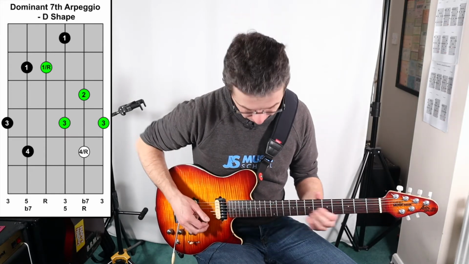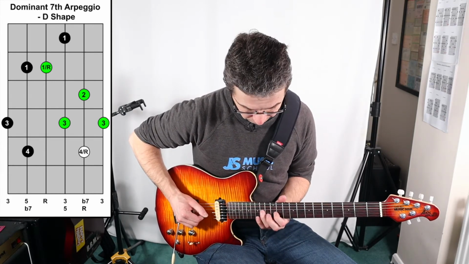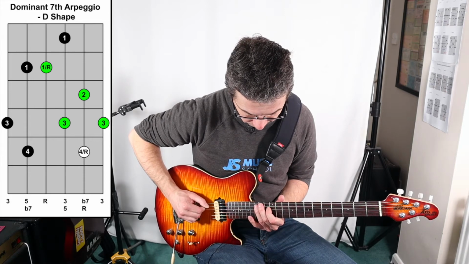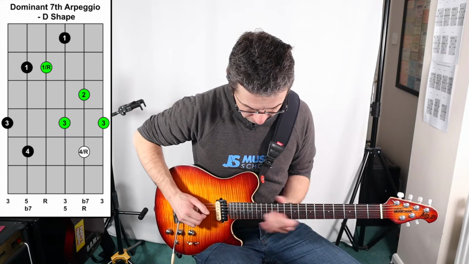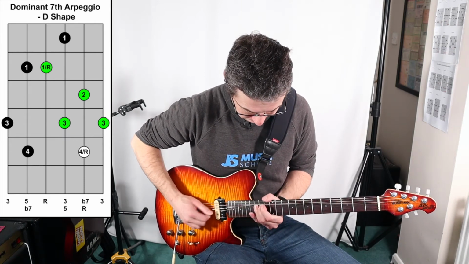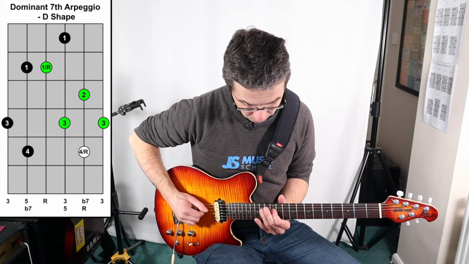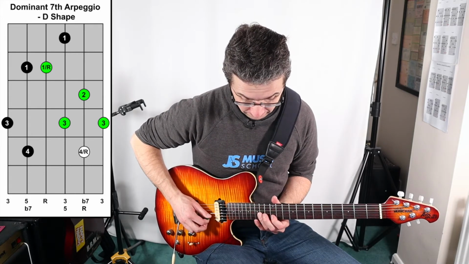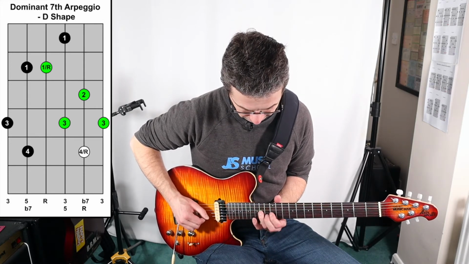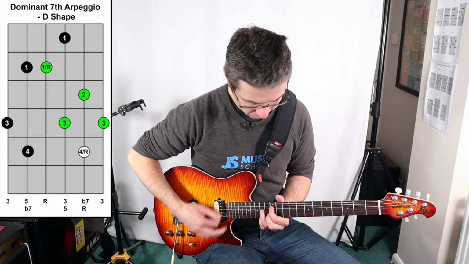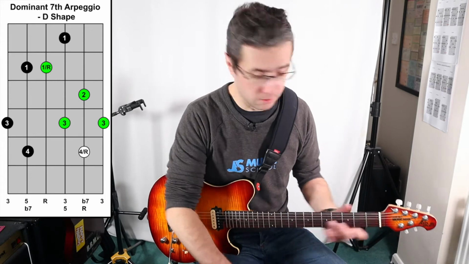Sounds really cool. So again, you might not always use these arpeggios with the fingers I've suggested, but I definitely recommend using these to learn the shapes, and then when you're soloing, you might use different fingers. So 14, 12, 15, 12, 11, 14, 12, 13, 15, 14. Cool, so that's D7.